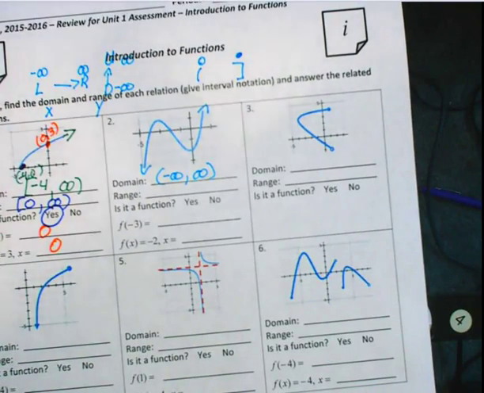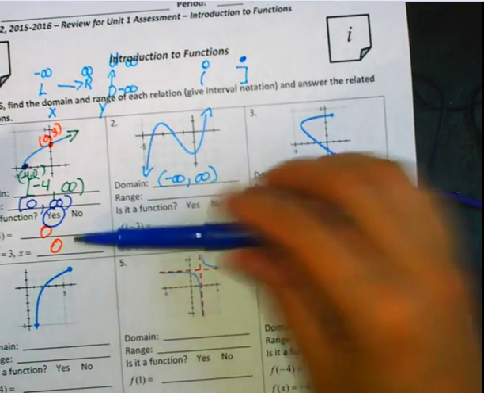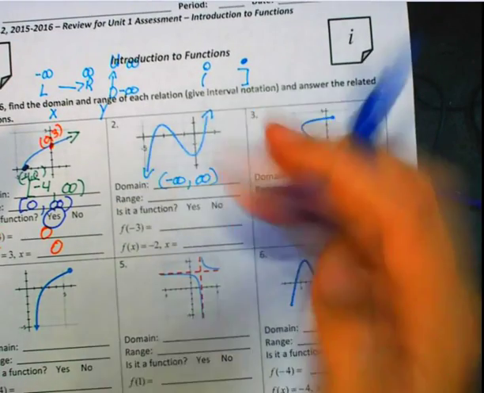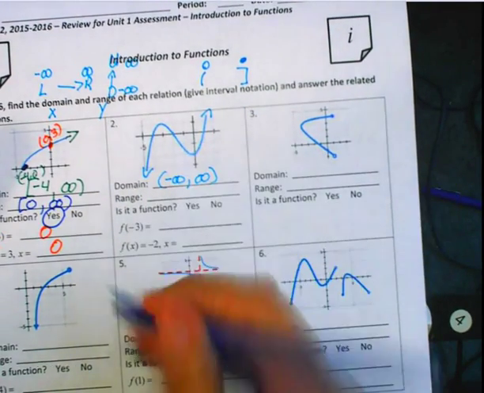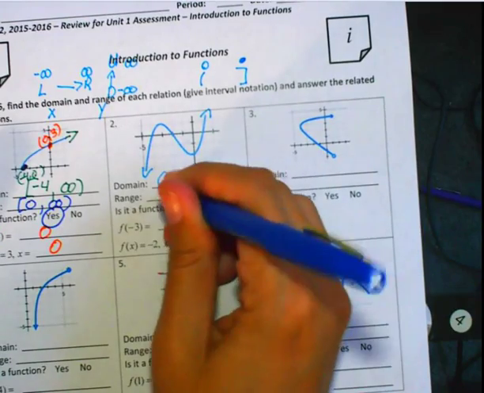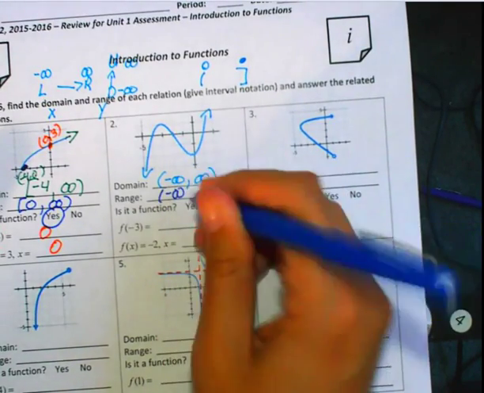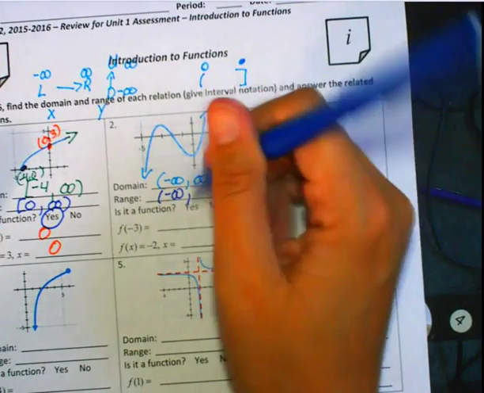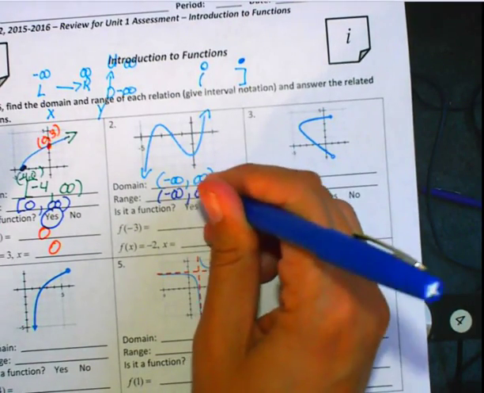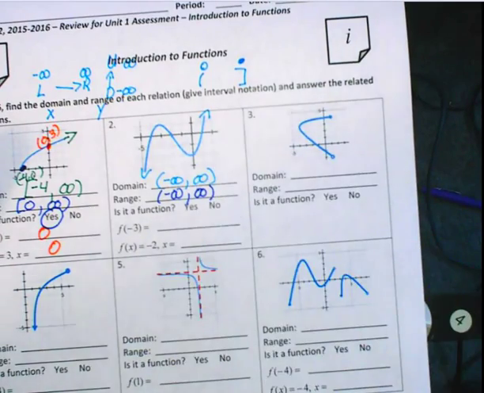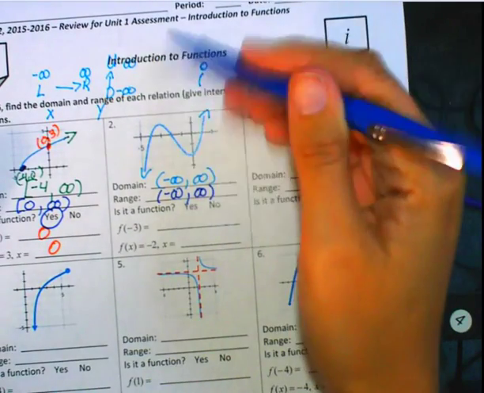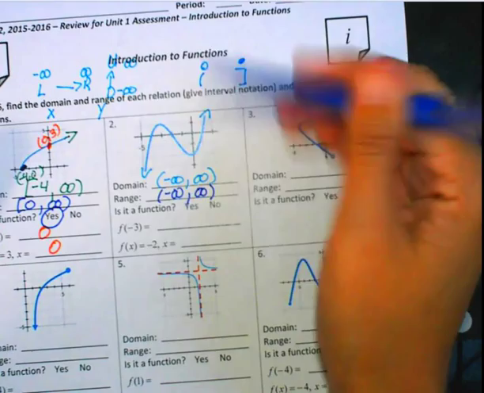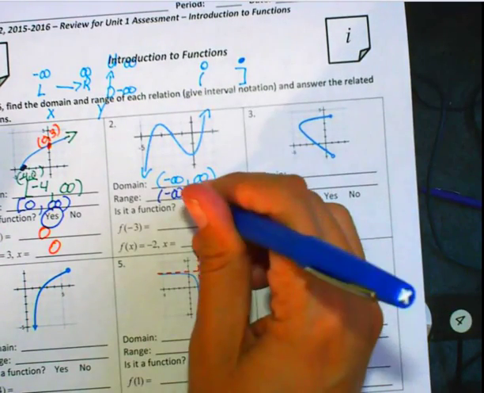We're going to do the same thing for our range, except we're going to go down to up. See that this arrow here, this graph, is going to continue down, which means I start at negative infinity for my range. Then I'm going to go up, and I see this arrow here is going to keep going up, which means it goes to positive infinity. Again, if we do a vertical line test, I can see that this is also a function.